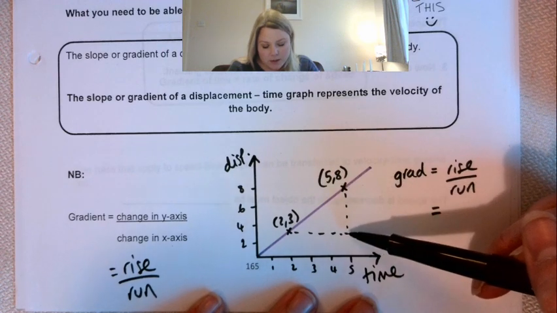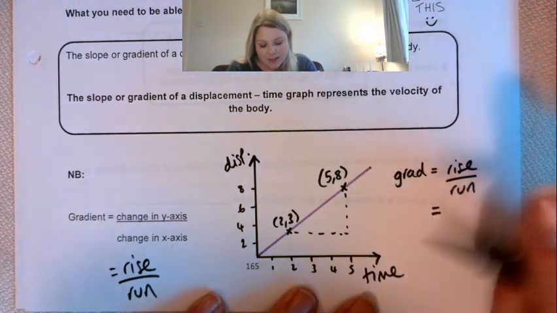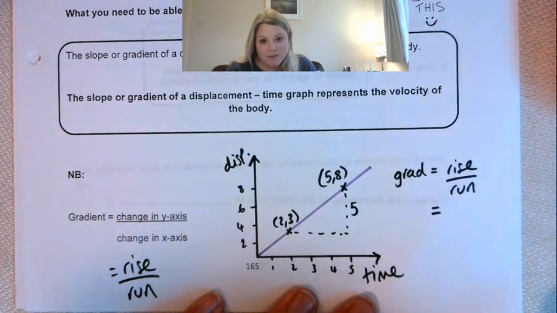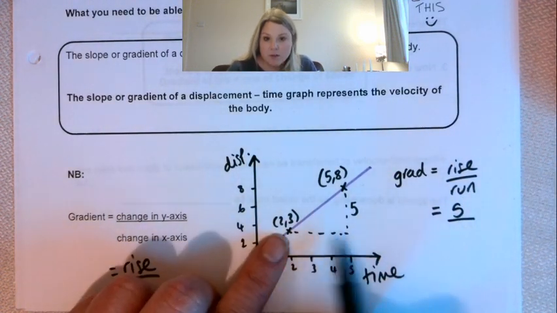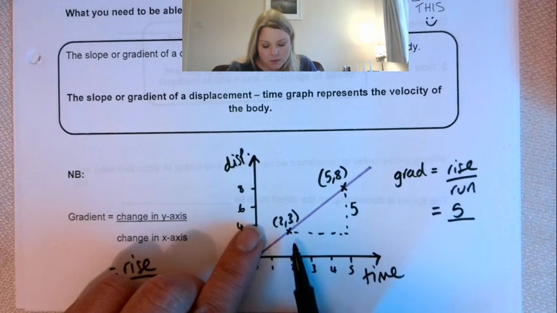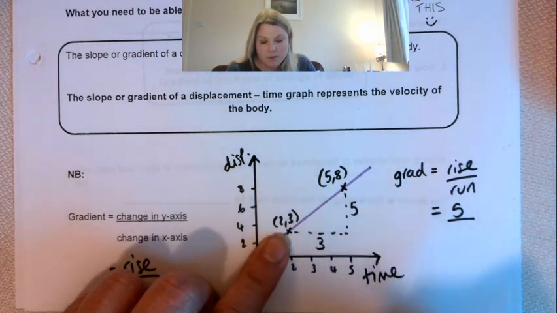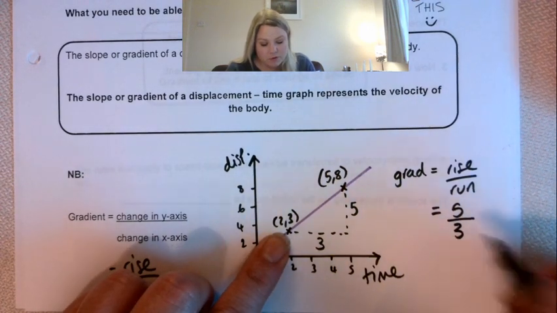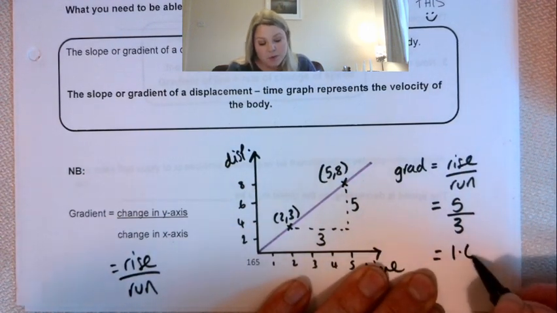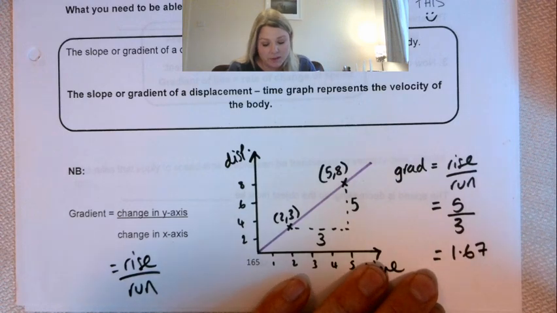So this has gone up from 3 to 8, so that means my rise is 5, and the run is how far it's gone across by. So this has gone from 2 to 5, so that's 3. So it's 5 over 3, which gets me 1.67 if I just go to 3 significant figures.